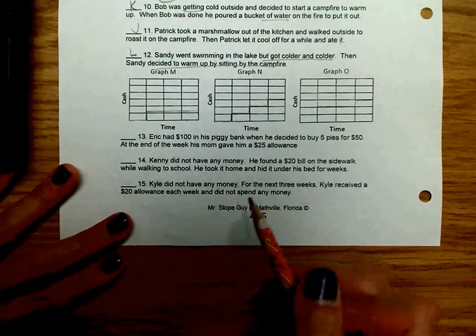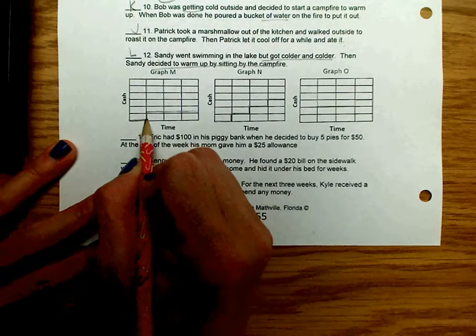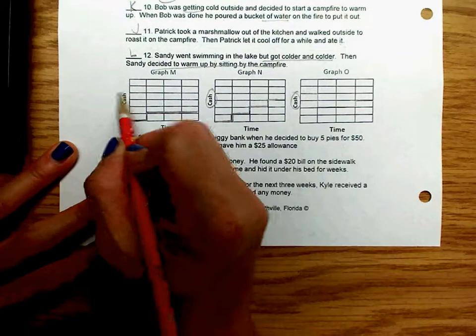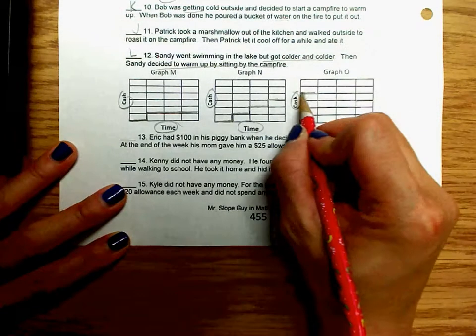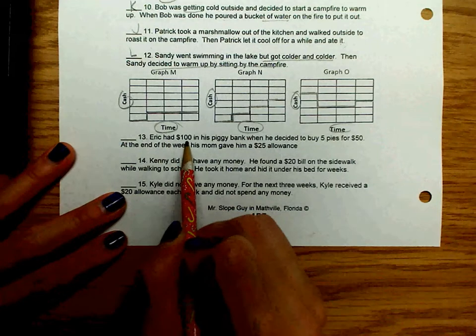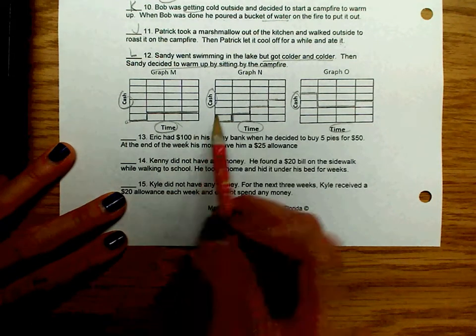Again, try it on your own first. Okay, double check that these are darkened. Okay, and this is talking about cash this time, over time. All right, and then this one starts here, goes down, and then goes up a little bit. Eric had $100 in his piggy bank. So here, there's still cash. Here, there's no cash. So this one makes the most sense.